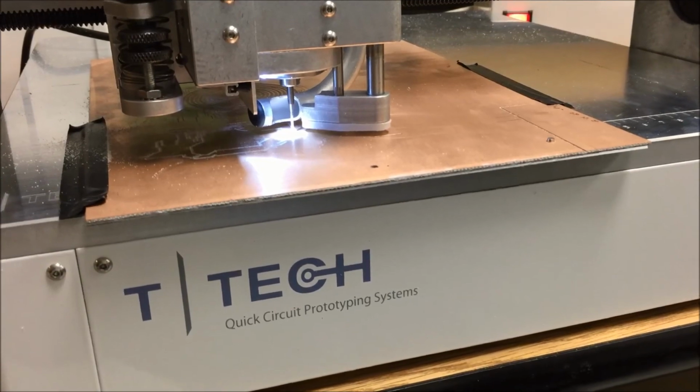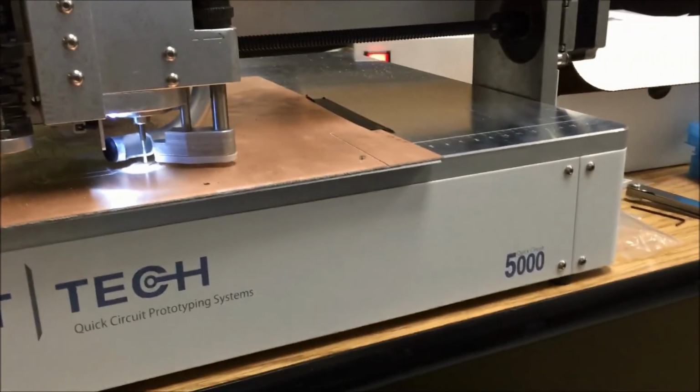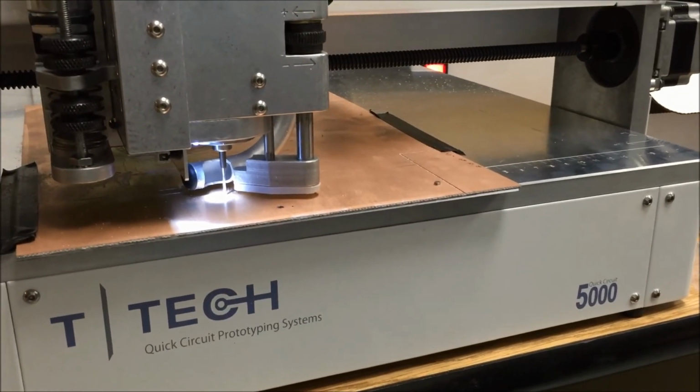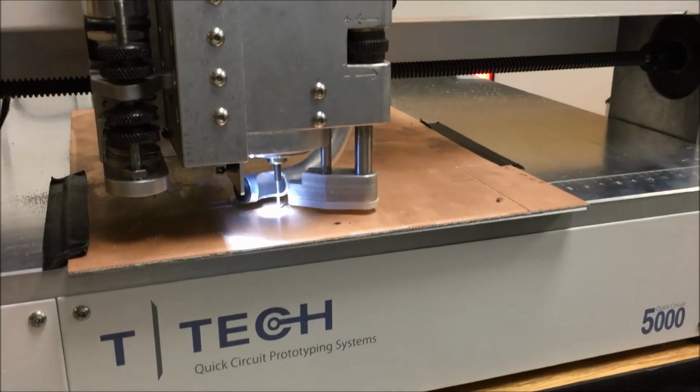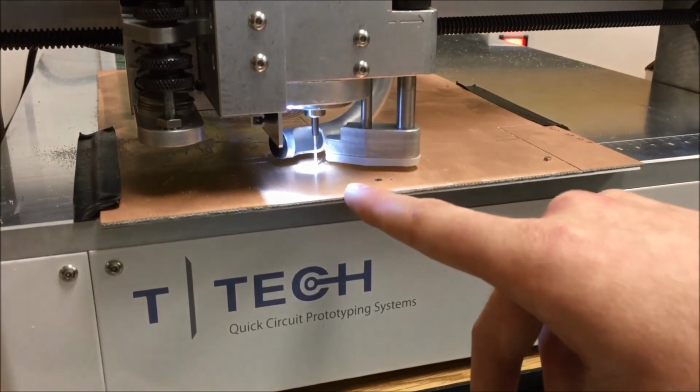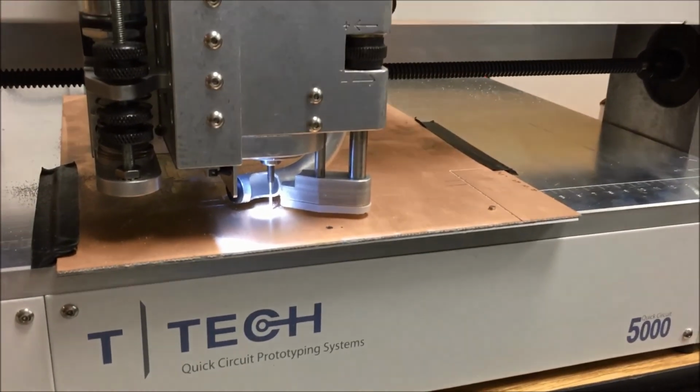Okay, so now it's stopped. If you go to mill and then tool change, it's going to bring that. Oh, the tool change position's a little off. So right now it thinks that is the position to change tools, which is not exactly where it wants to be.